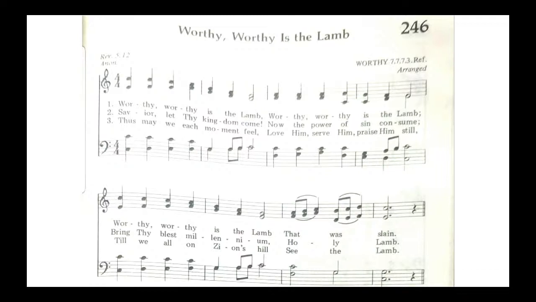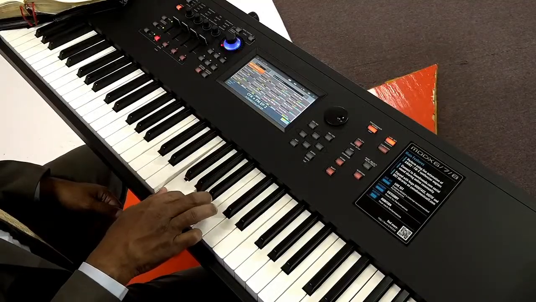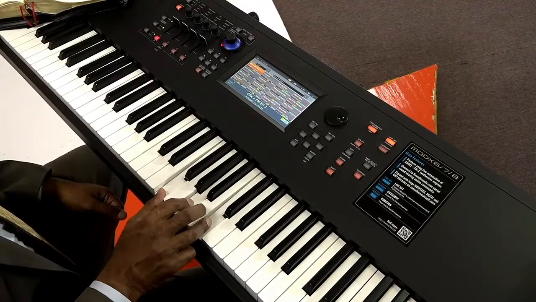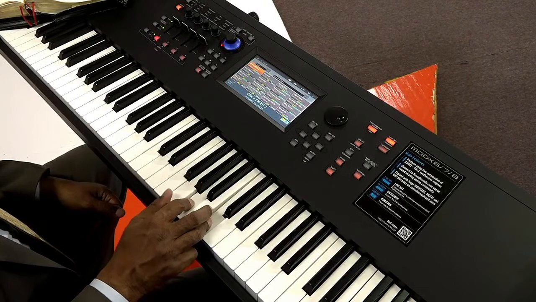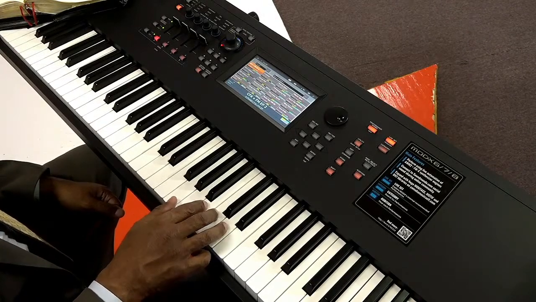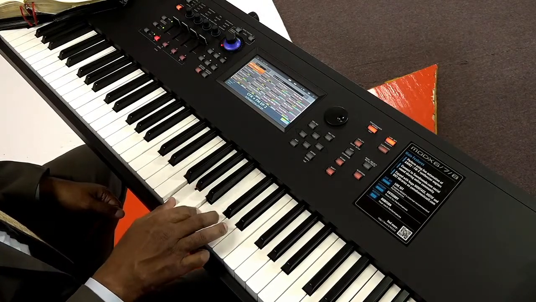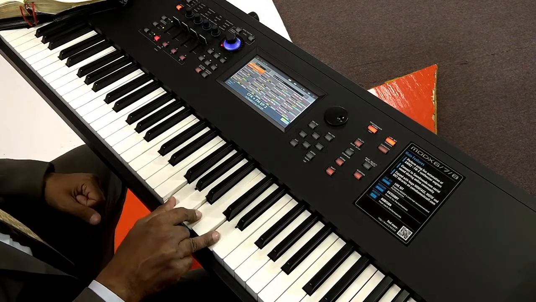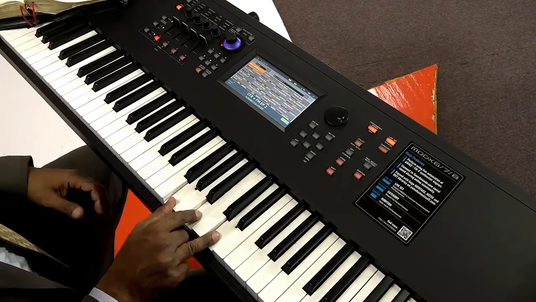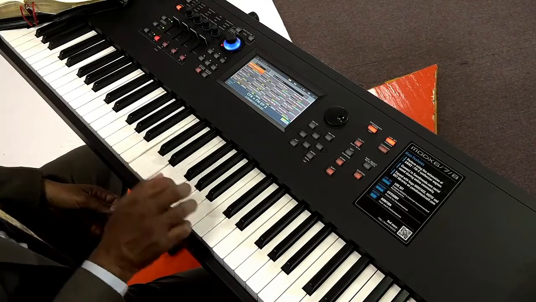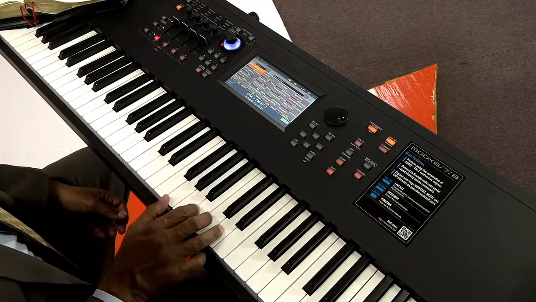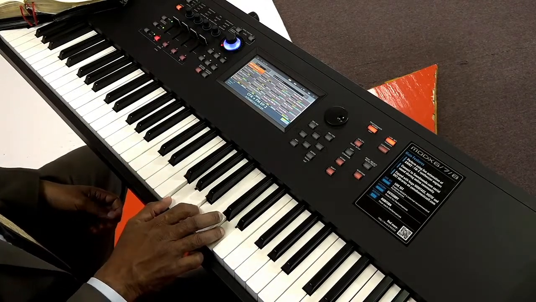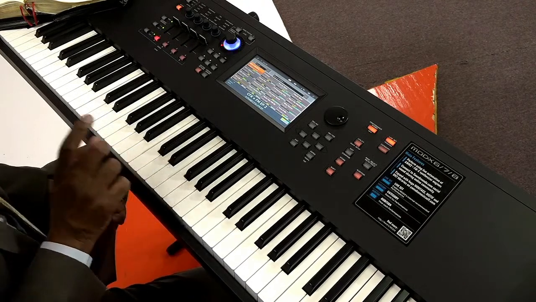Now, on the fourth degree, we do the same thing. F, skip a note, and skip a note. That's the F major chord. And on the fifth degree, on G, we do the same thing. That's the G major chord. Now, remember that we have the first, the fourth, and the fifth. They are all major chords.